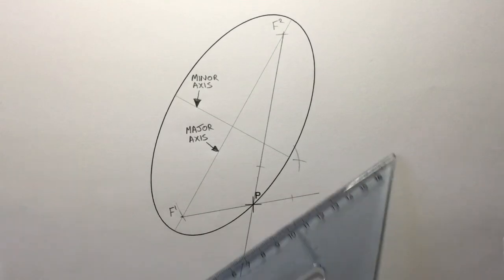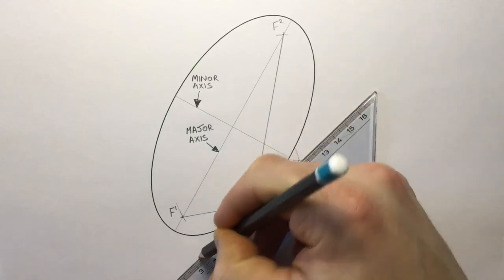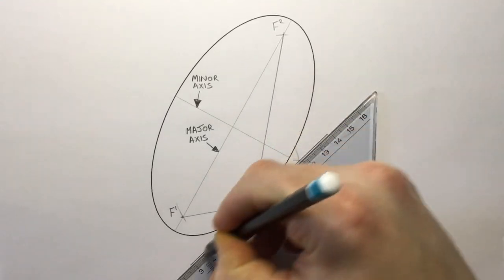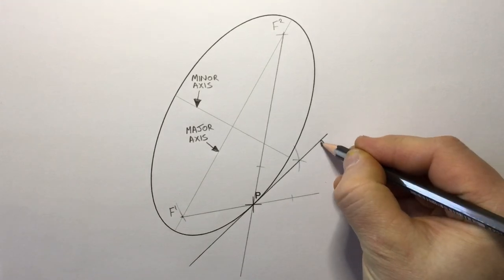Now, where those two arcs have crossed, I can join them to P and extend it down. And this line here is now my tangent line.